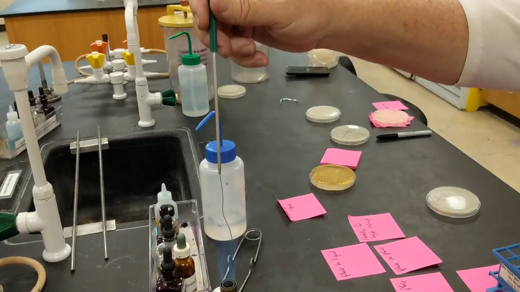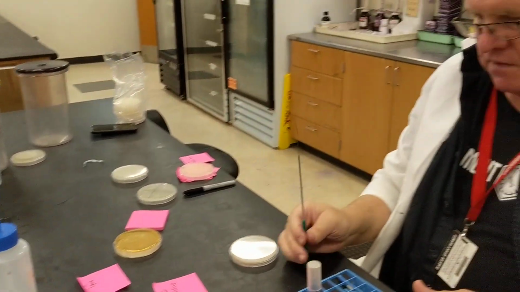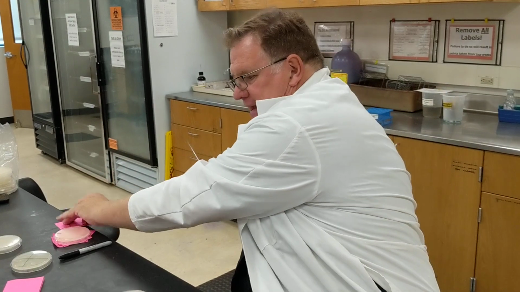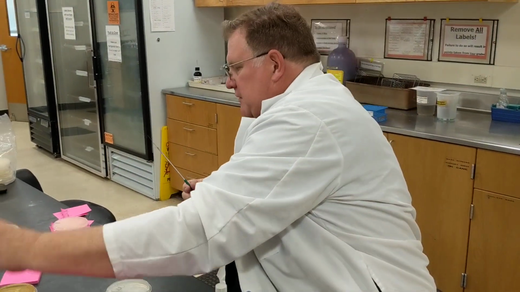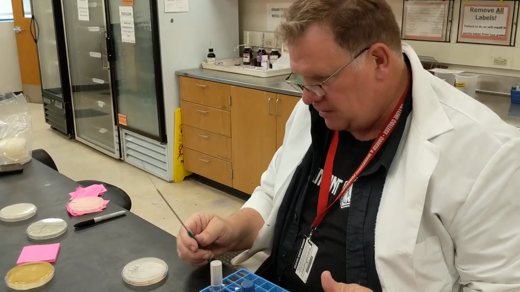All right. I've got to do a little bit of loop maintenance here. So we went from a liquid to a plate. We went from a liquid to a liquid. Next, we want to go from a plate to a liquid. How do we do that?